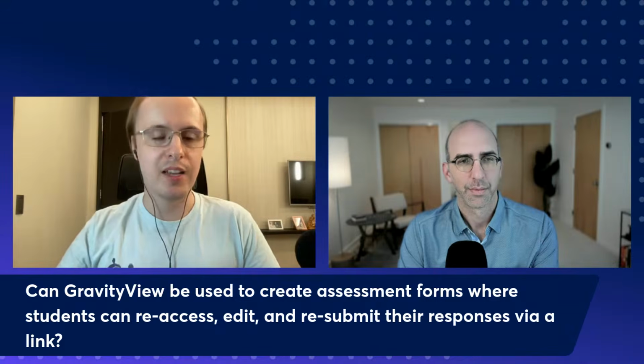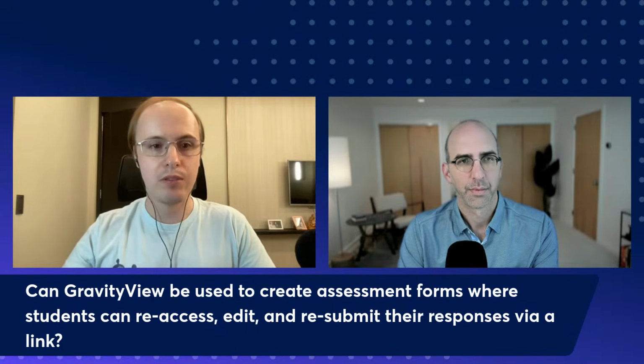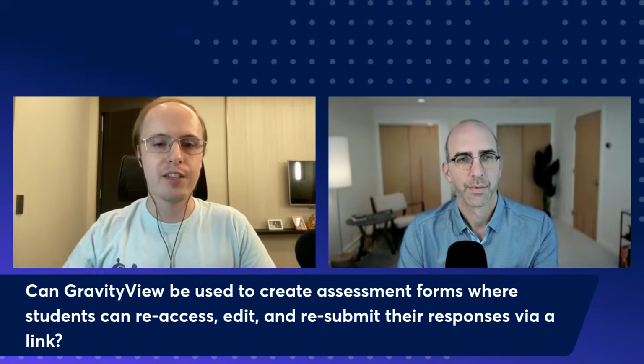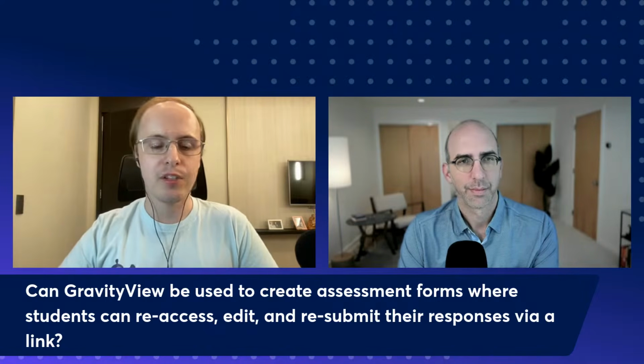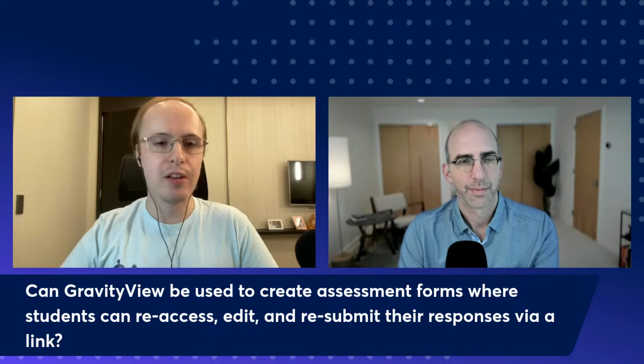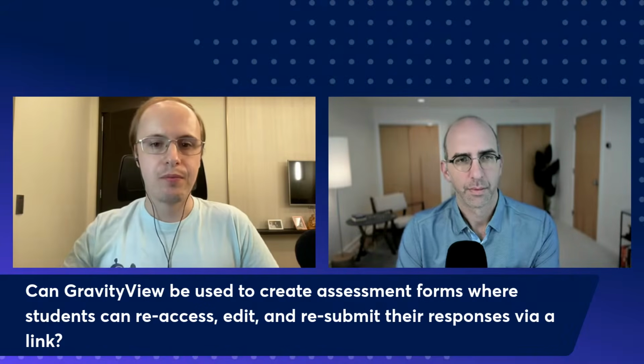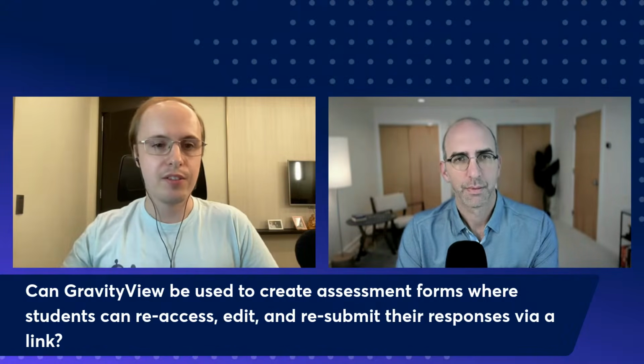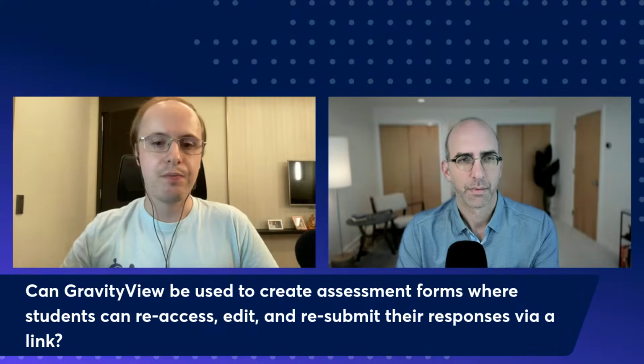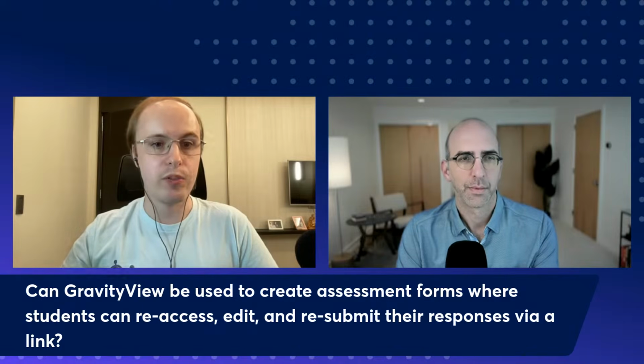It's worth noting that Gravity Forms is a separate plugin to GravityView, and that takes care of the form side of things. So you can create your assessment using a Gravity form. And then what GravityView allows you to do is store those submissions, and then if the user's logged in, they can come back, and if you set this option in the settings, they can view their submitted assessment, and then they can also edit that directly from the front end of your site, and then resubmit it.